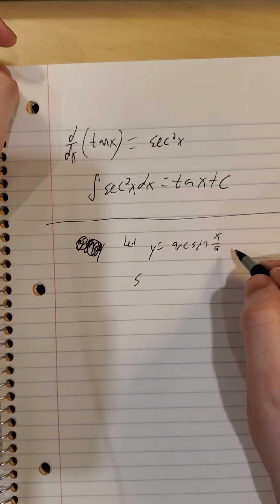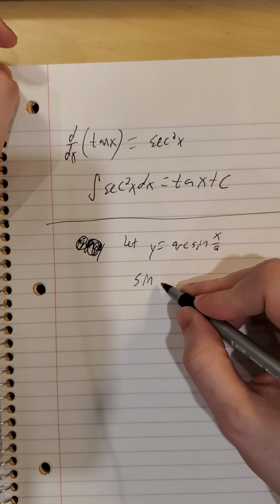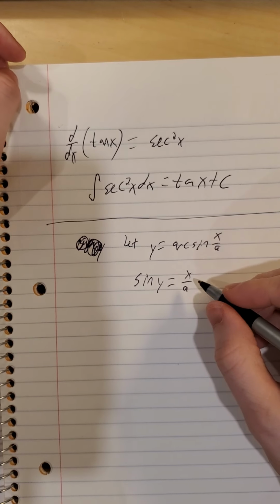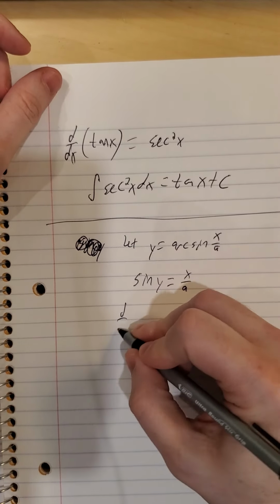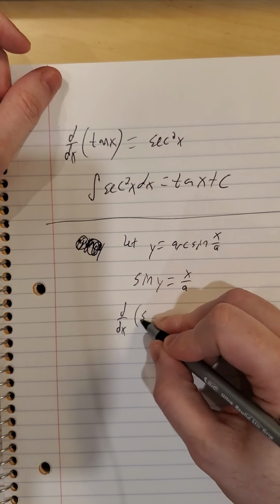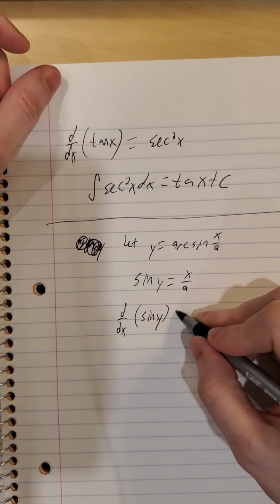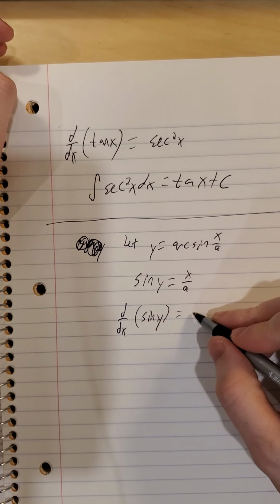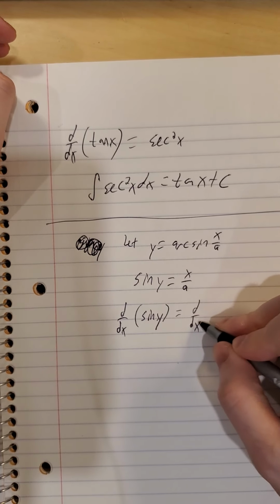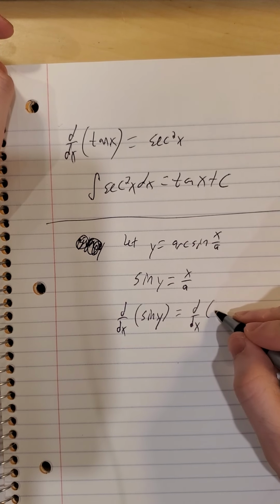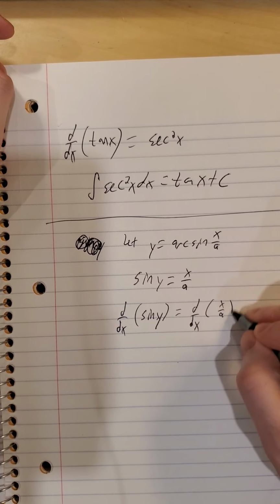So if y is an arc sine, then sine of y is our argument x over a, and we can differentiate both of these with respect to x. So y is defined implicitly in terms of x. Actually, in that first step, it's explicitly defined.